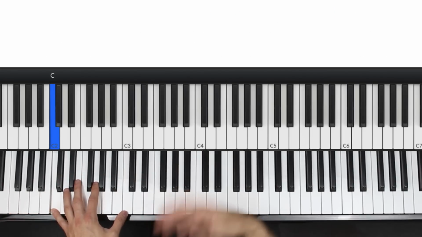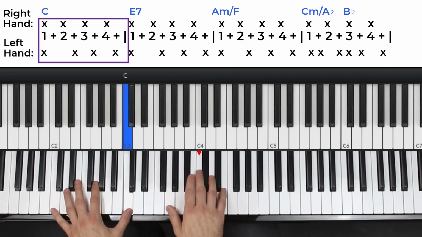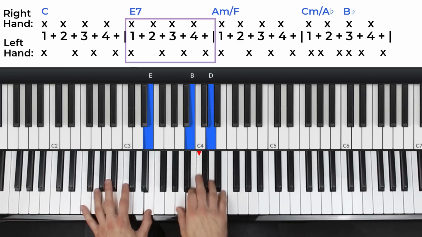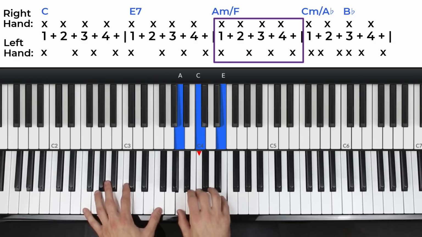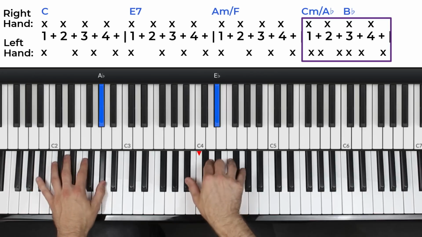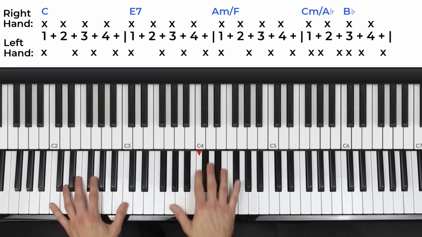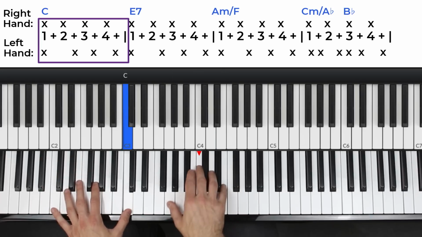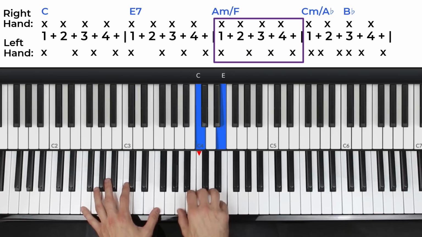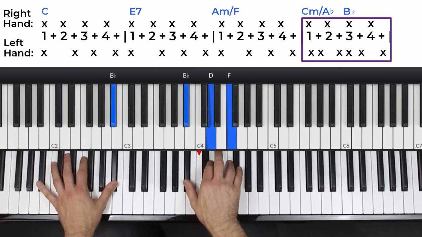So I'll just play the full progression with that rhythm pattern applied to it. 1, 2, and 3, and 4, and 1, 2, and 3, and 4, and here you can go 1, and 2, and 3, and 4, and so just keep that echo pattern running through. Once more.